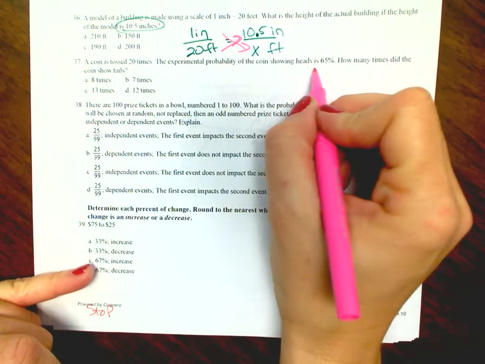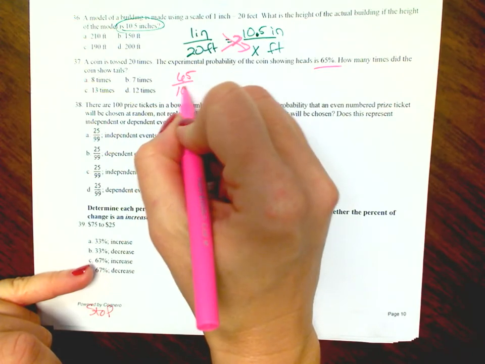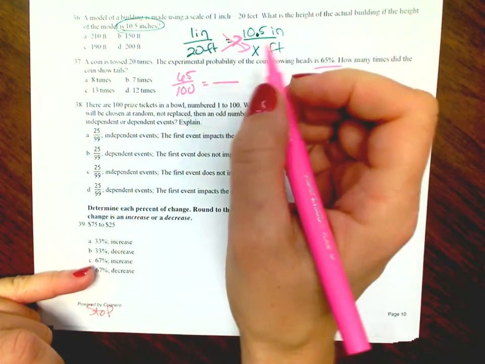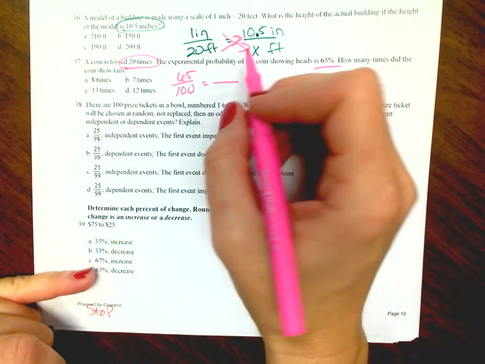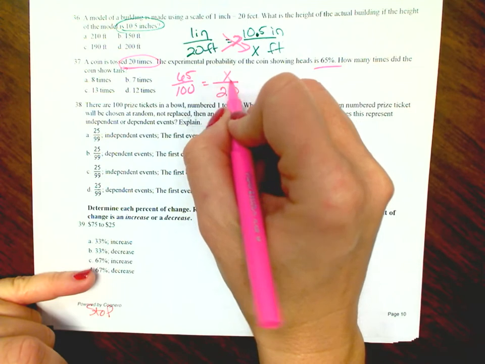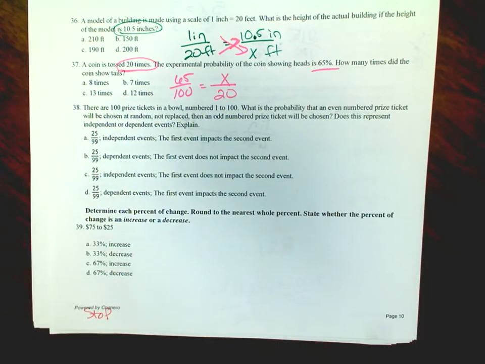Okay, 37. A coin is tossed 20 times. The experimental probability of the coin showing heads is 65%. How many times did the coin show tails? So 65%, and the coin was tossed 20 times. So how many times did it land on tails?